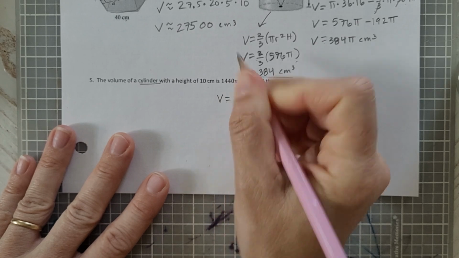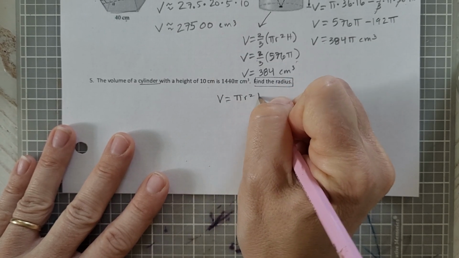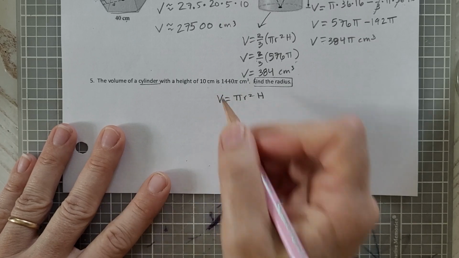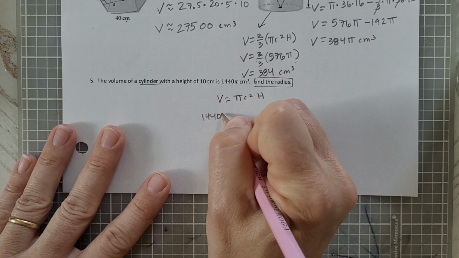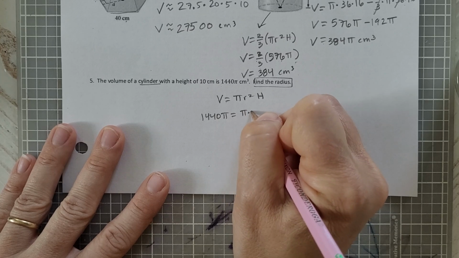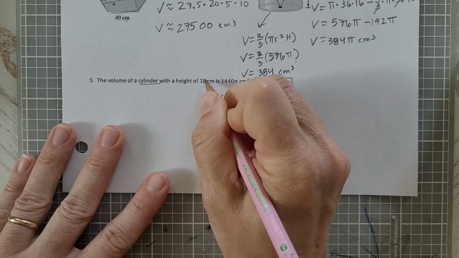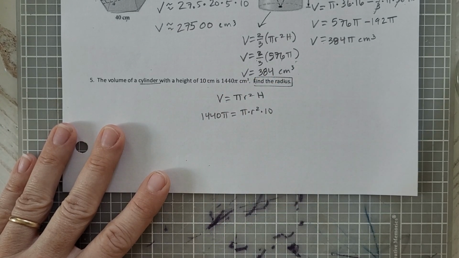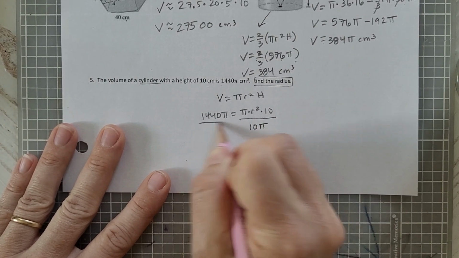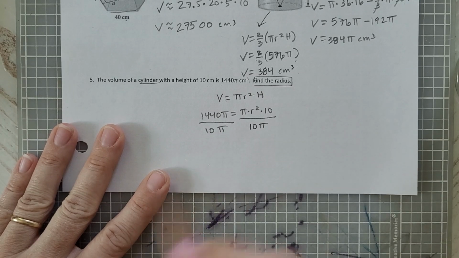So I'm going to start with my formula, pi r squared h. I'm going to substitute the full volume, 1,440 pi, underneath the volume. And then I'm going to go ahead and put 10 in for the height. I'm going to use inverse operations because I'm solving here. And so essentially, I'm going to divide both sides by 10 pi.